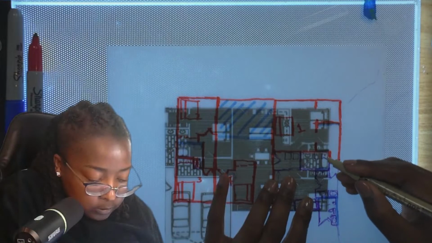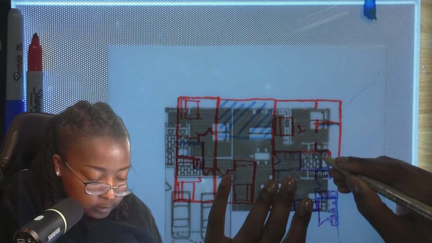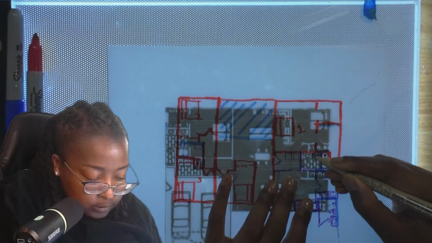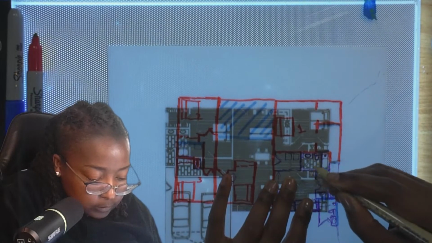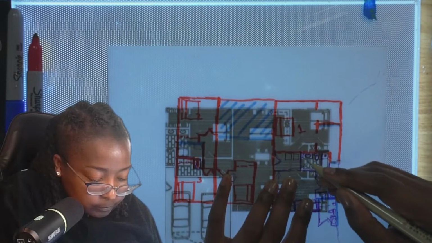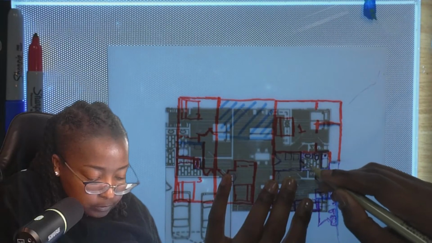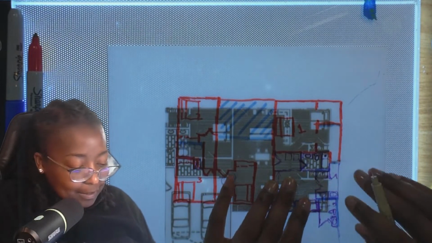So now this becomes tub, toilet and sink. And the door swing is gonna bother me. We'll figure out the door swing.